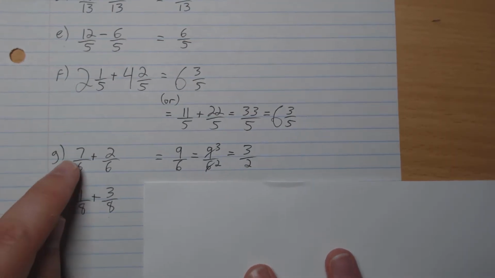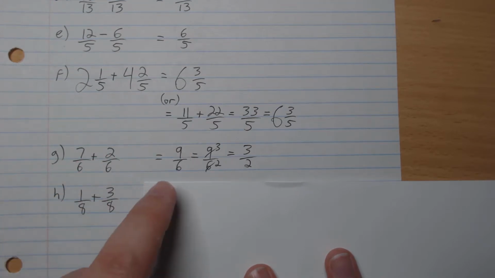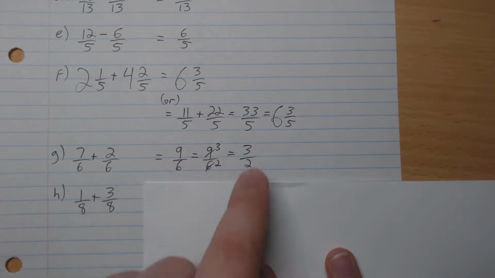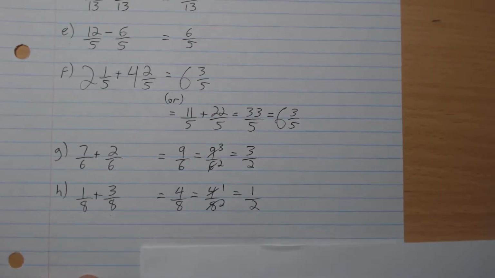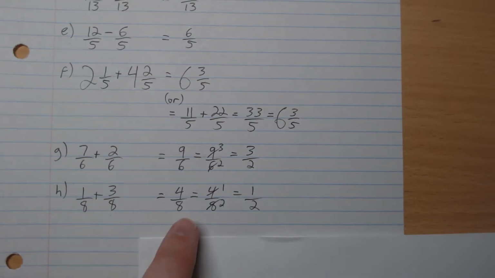Okay, so we have 7 plus 2, 9/6. This can be reduced, with 3 in common, to 3/2 as our final answer. 1/8 plus 3/8 is 4/8. 4 in common, what's left is 1/2, like that.